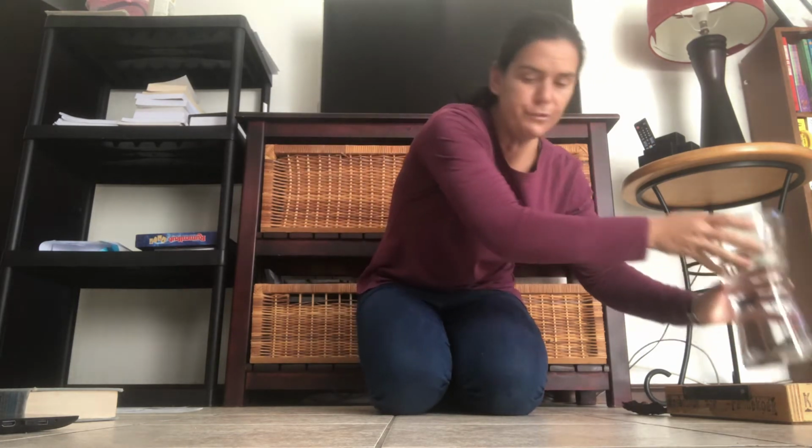We are going to do a little experiment today. Now, I have a glass bowl of water and I have a piece of wood and I have a marble. Now, what do you think will happen if I put this piece of wood in the water? Do you think it will float or sink?